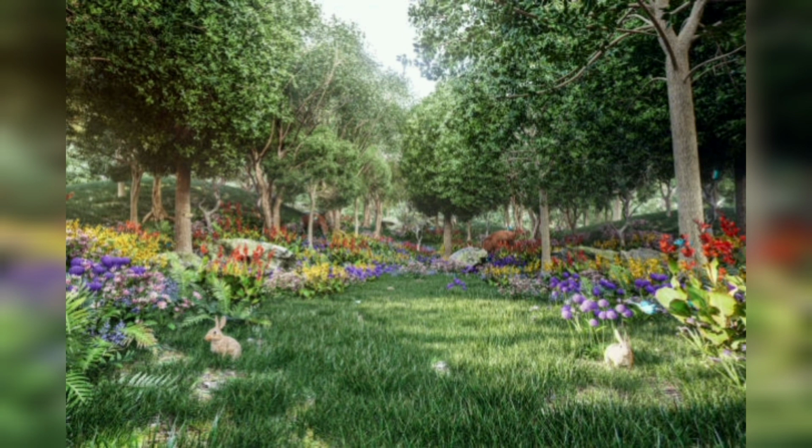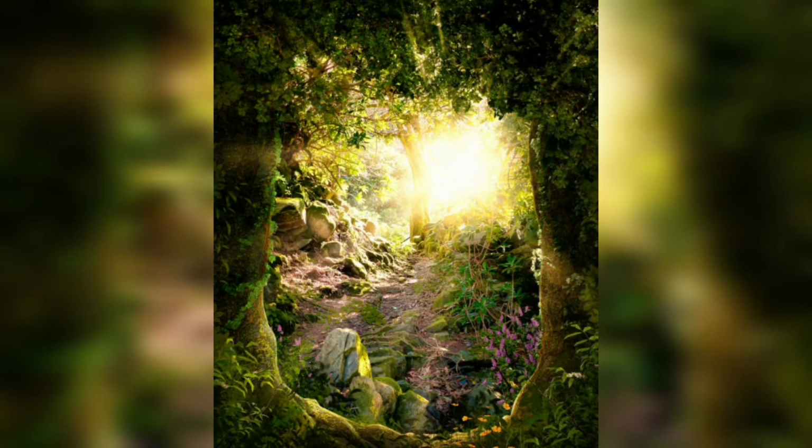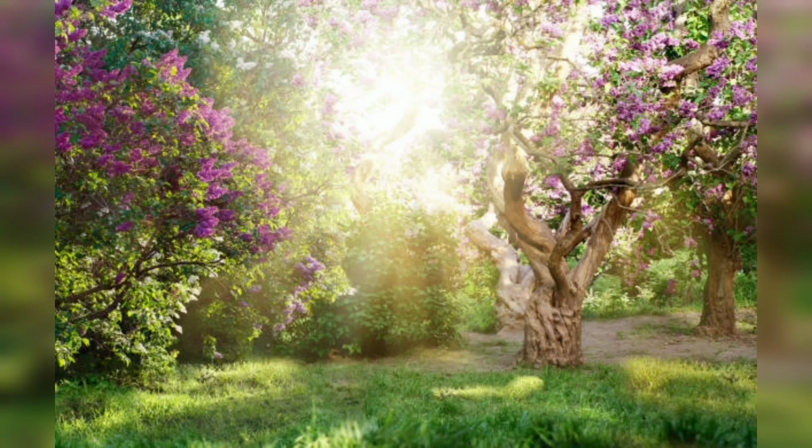So, planning your fairy garden. Before you embark on your fairy garden adventure, careful planning is essential to ensure a harmonious and captivating miniature world. Consider the following aspects. Location. Choose a suitable spot in your garden that receives partial sunlight, creating a balance between shade and sunlight for fairy garden plants and inhabitants.